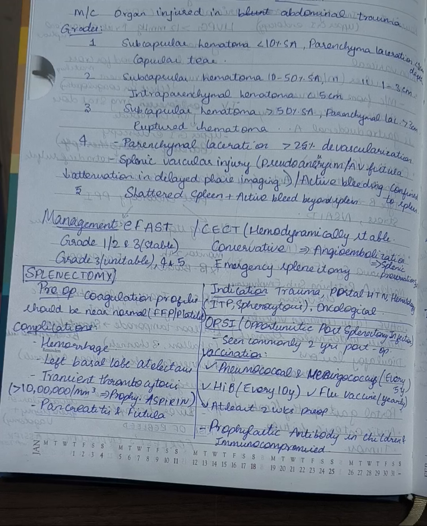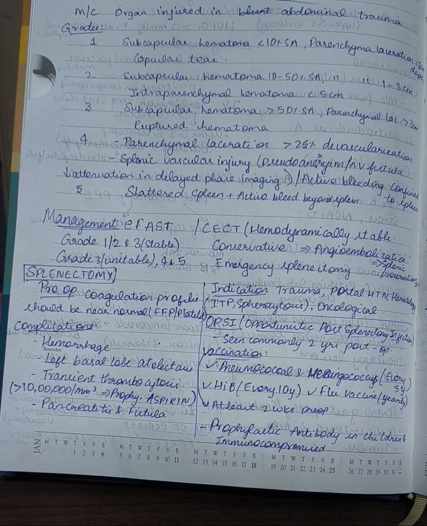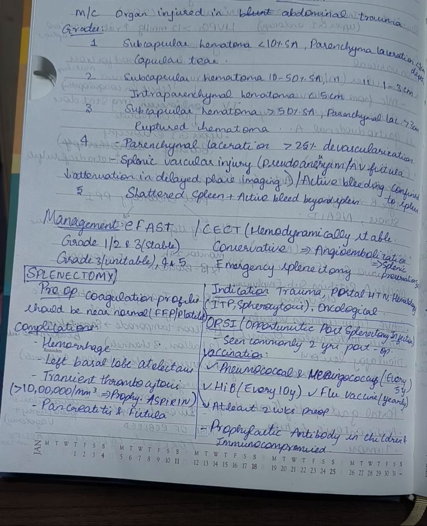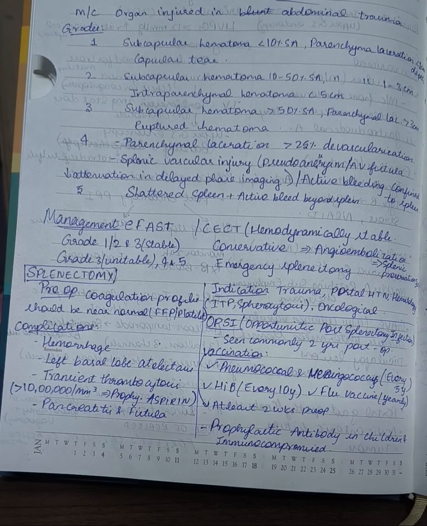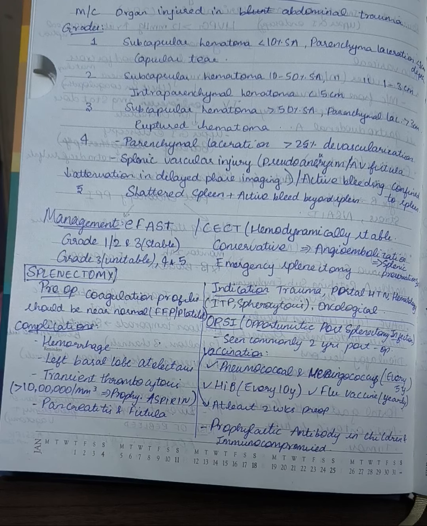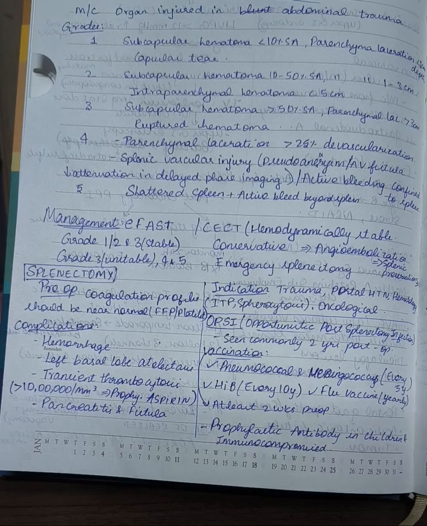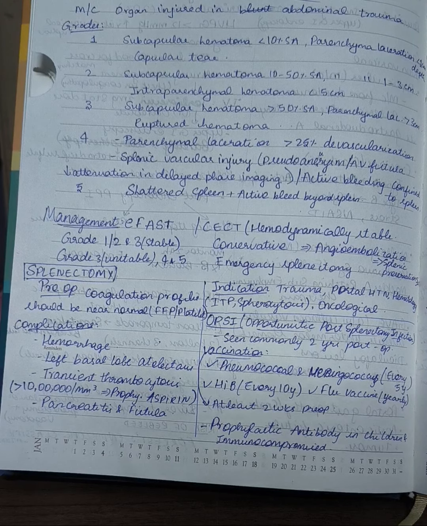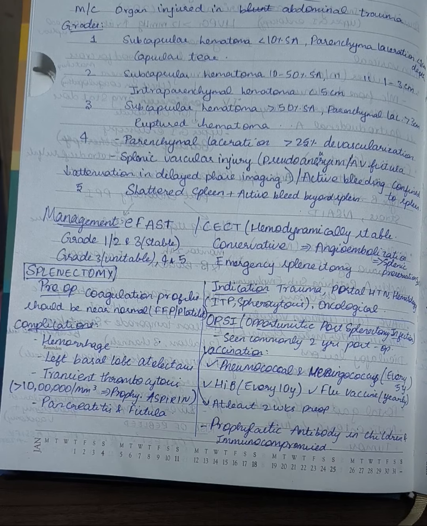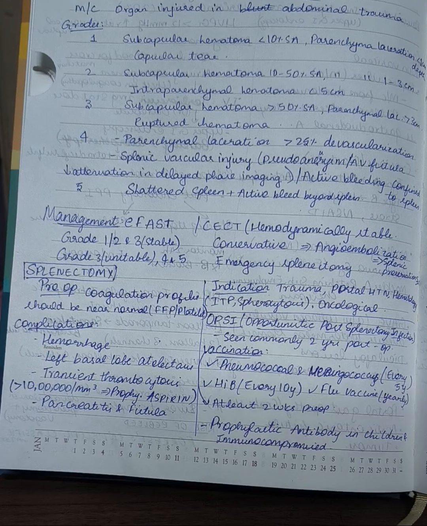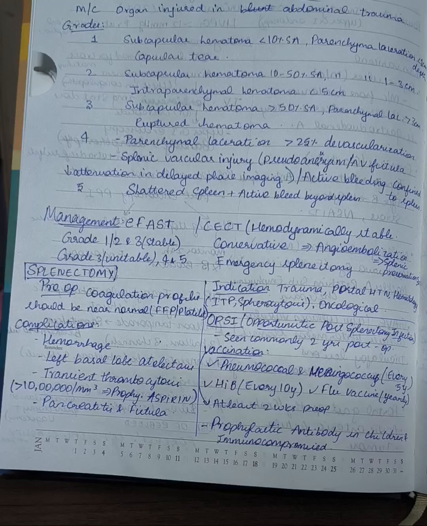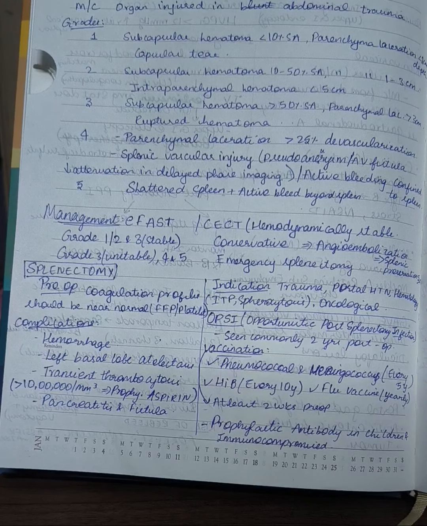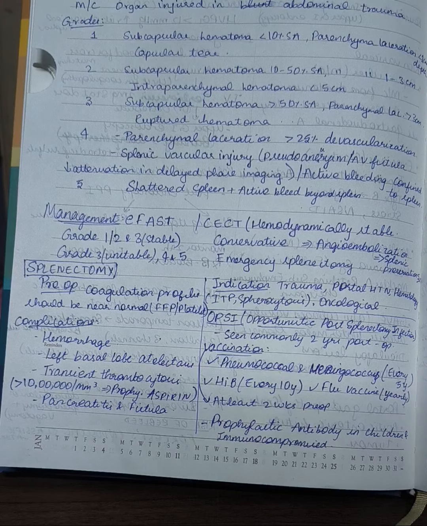Pre-op, specifically in patients with hematological conditions undergoing splenectomy, we should maintain the coagulation profile to be near normal. Complications of splenectomy can be hemorrhage, left basal lobe atelectasis, and there can be thrombocytosis, so prophylactic aspirin should be considered. Pancreatitis and fistula formation can also be seen. And mainly we have opportunistic post-splenectomy infection.